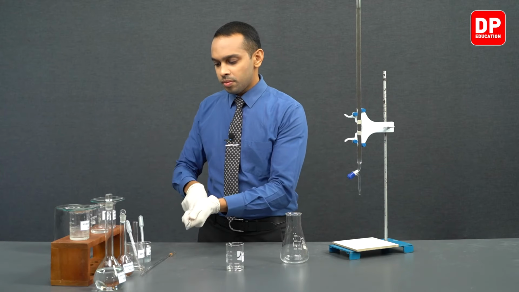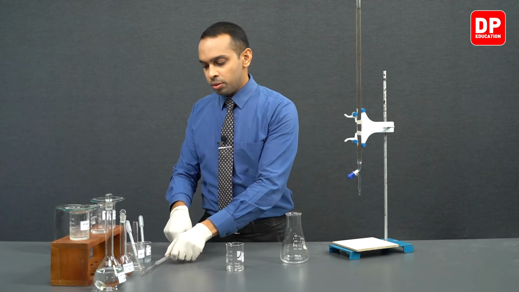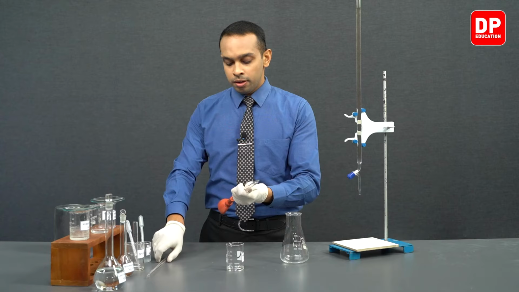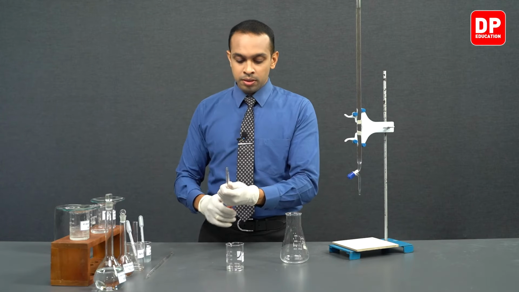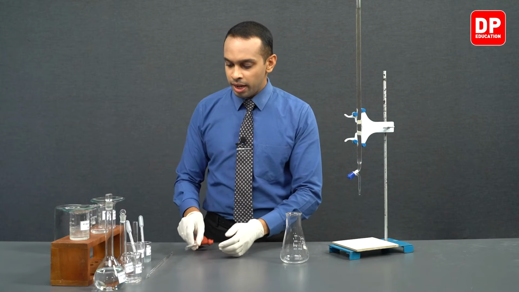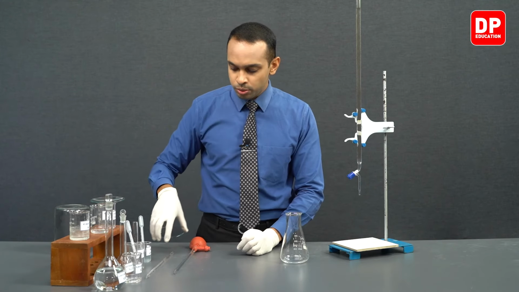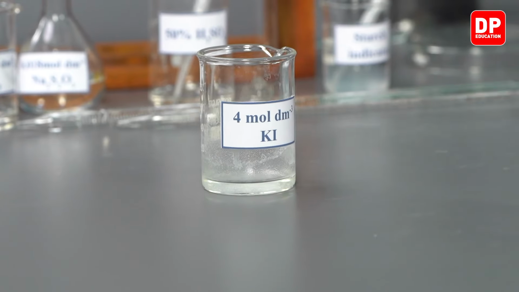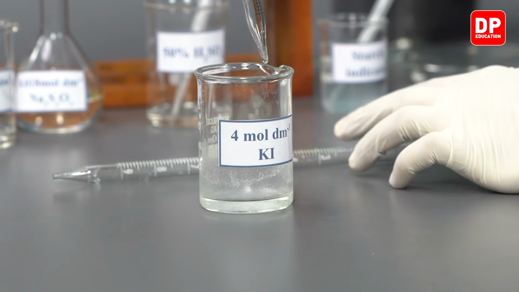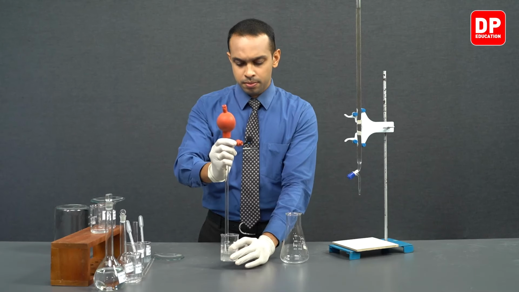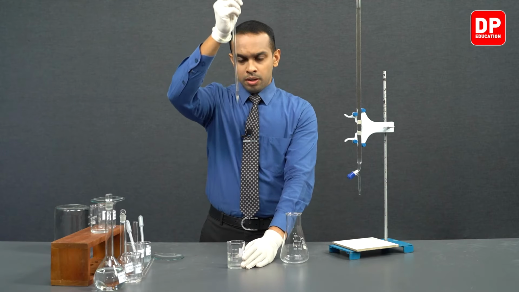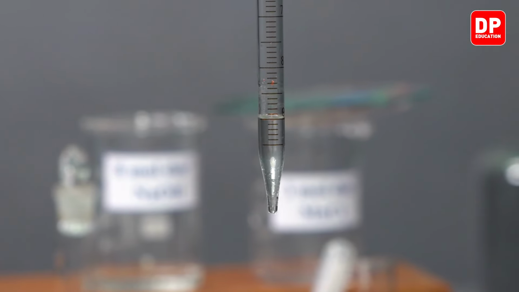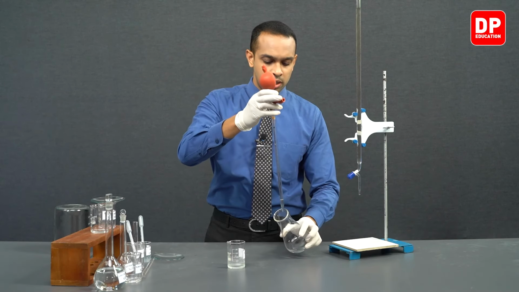And then we are going to use another graduated pipette to withdraw 1 cubic centimeter of potassium iodide. So we have our potassium iodide solution here, and we will withdraw 1 cubic centimeter of potassium iodide. Now students, we have withdrawn 1 cubic centimeter of potassium iodide, and we are going to transfer that into our titration flask here.